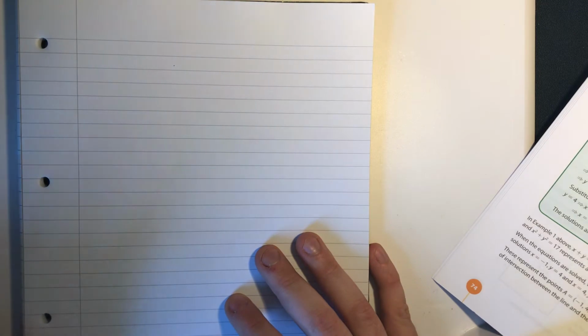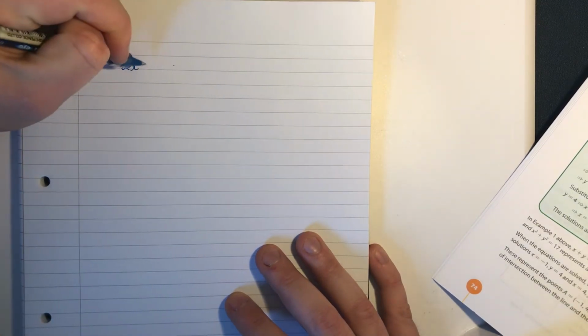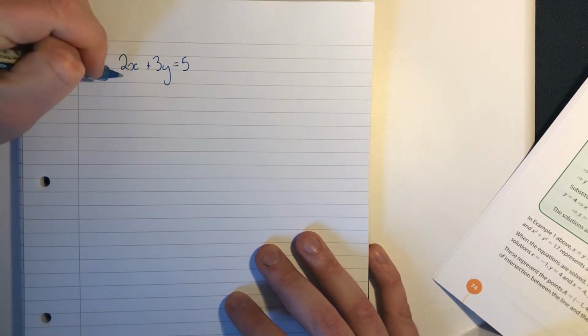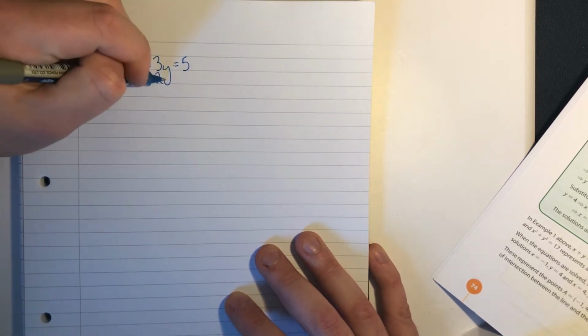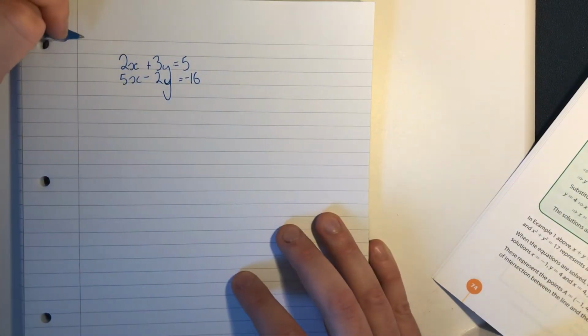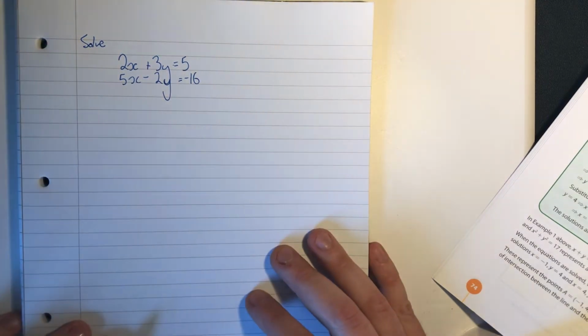Okay, hi Eugene. So this week we're doing a different type of simultaneous equation question, but just to bring back what simultaneous equation questions are, we'll take a look at one very quick one here. If we have 2x plus 3y equals 5, and we also have 5x minus 2y equals minus 16, we'll be asked to solve that system of simultaneous equations.